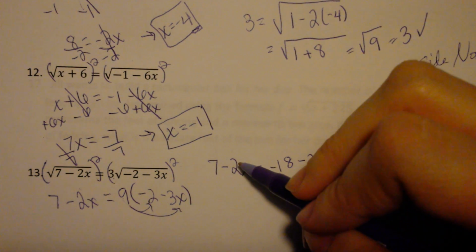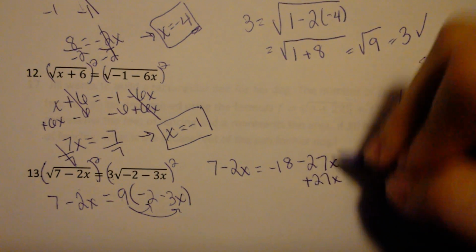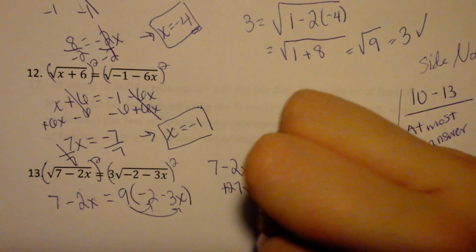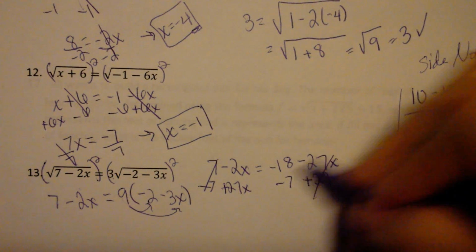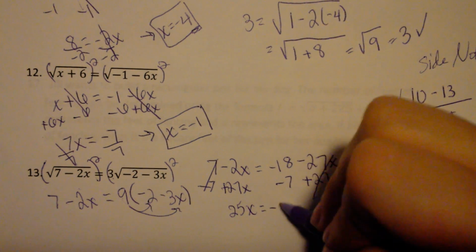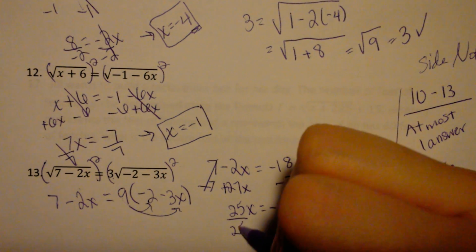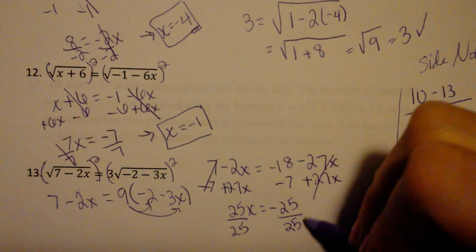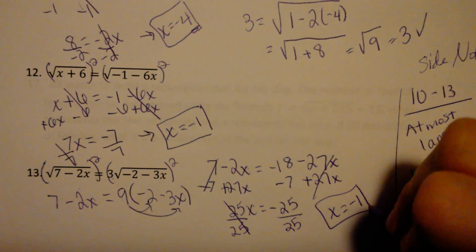And I have more x's on the left side, so I'm going to add 27x over, subtract 7. That gives me 25x equals negative 25. Divide by 25, and I get x is negative 1.